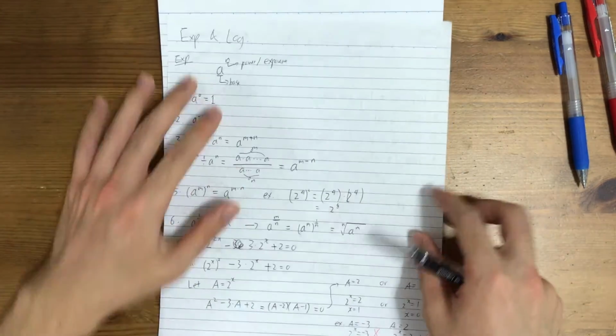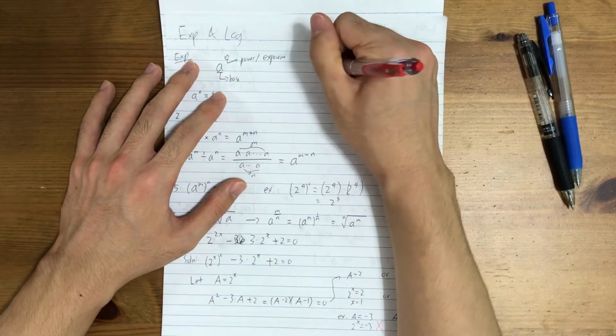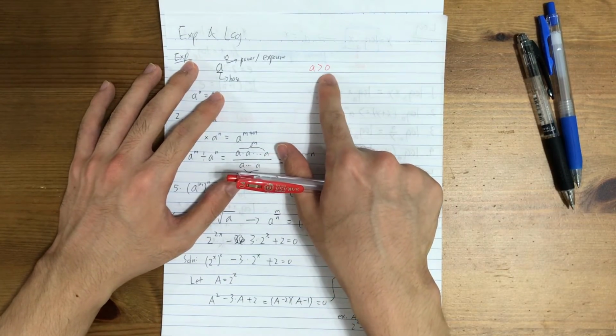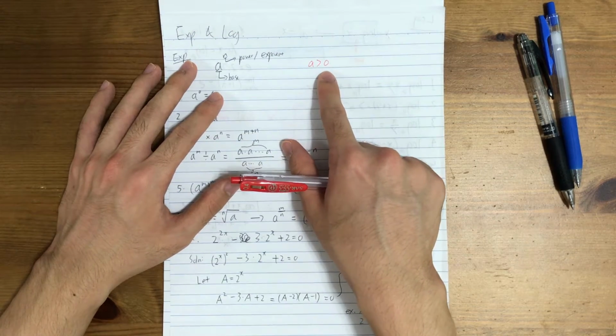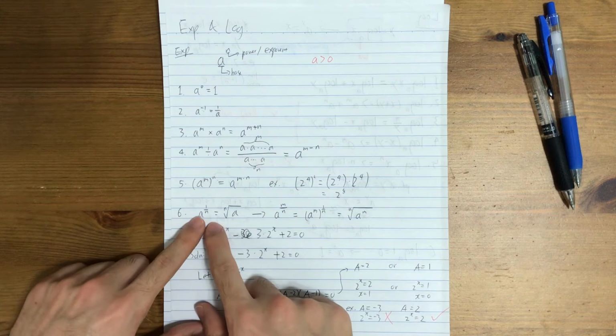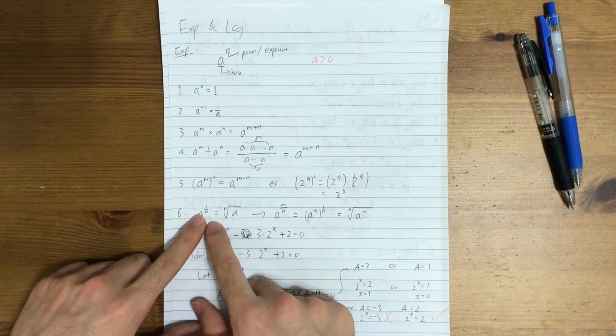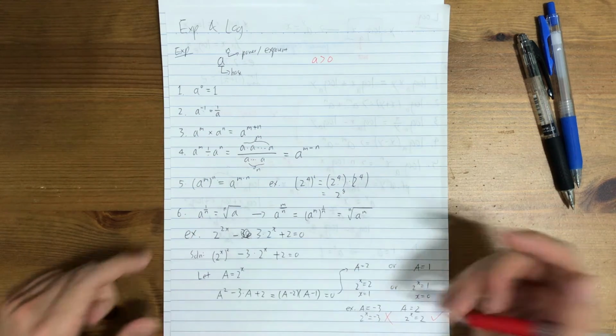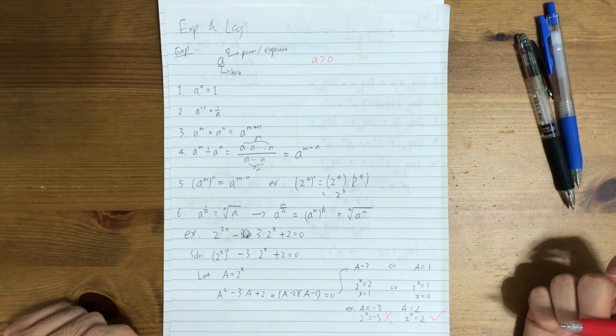So for exponential, I should have taught this first. So a has to be greater than or equal to 0 because we don't consider negative numbers for a case like this. So if n is 2, then a to the 1/2 is root a, right? But if a is a negative number, then it's root of a negative number, right?